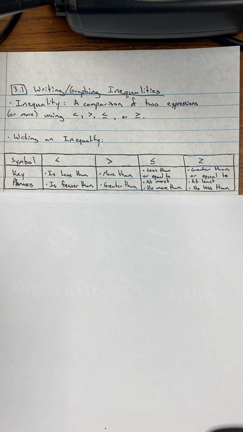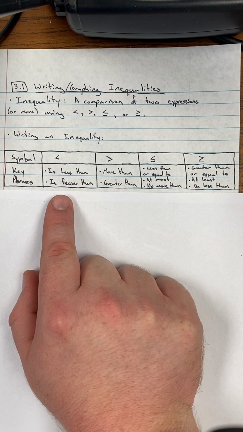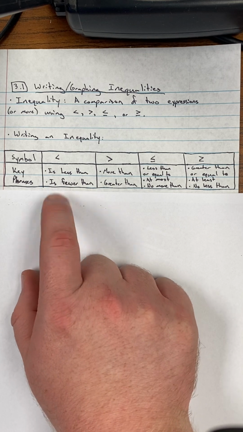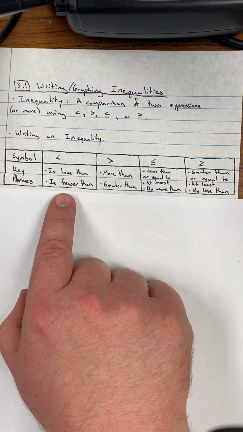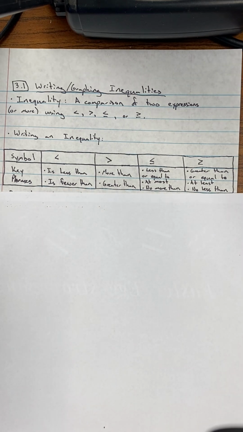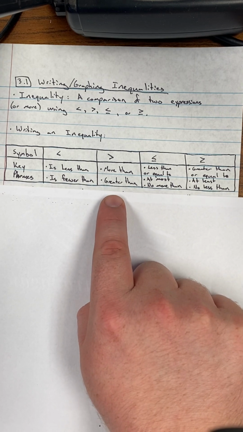So first off, our first symbol is the less than sign. Obviously if something says is less than, then you're going to put the less than sign. Is fewer than is also another time you'd put the less than sign, right? Another thing you could put is is smaller than, or you could probably use your imagination and come up with a couple more. And then here's the greater than sign. The greater than sign is going to be used when you use phrases like more than or greater than.